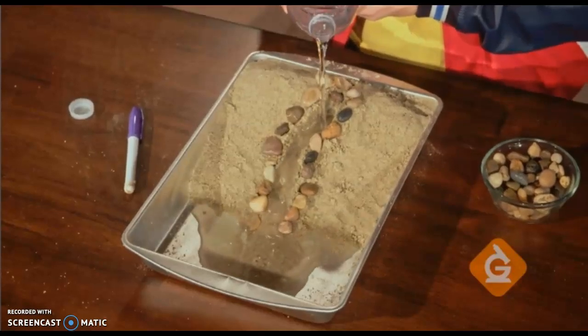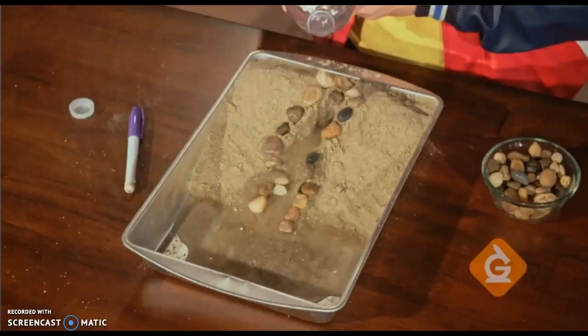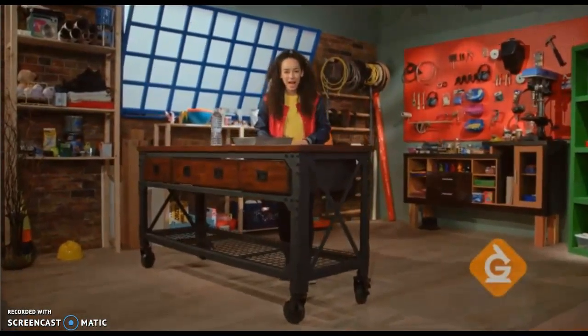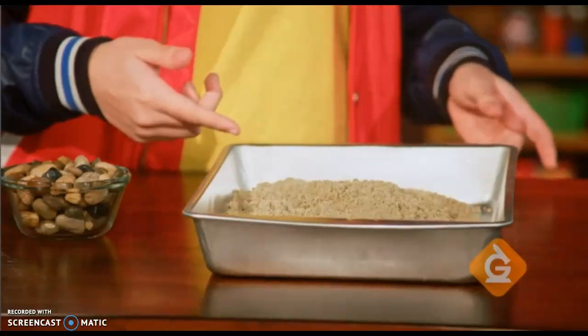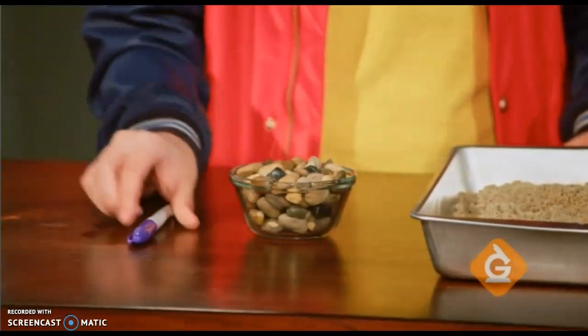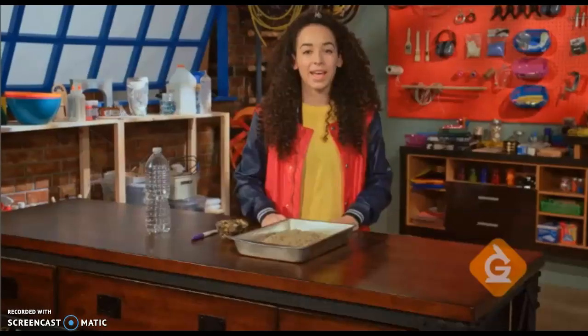Today I'll show you how to make a model of weathering, erosion, and deposition using a stream. First, we need to gather some supplies. You'll need a baking tray with some sand, a few small rocks, a marker, and a water bottle.